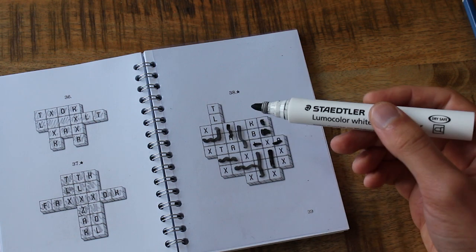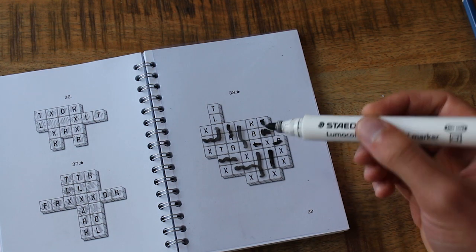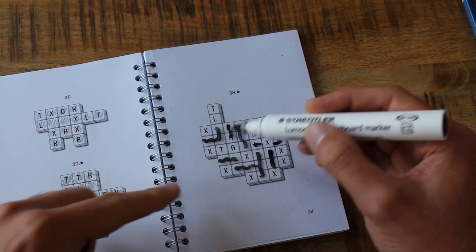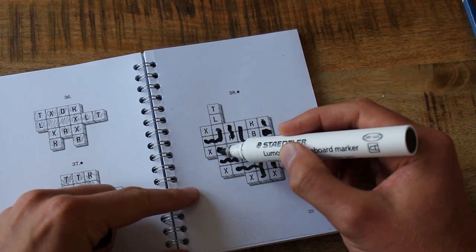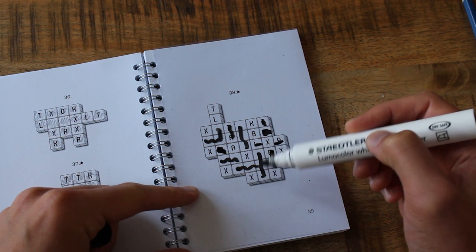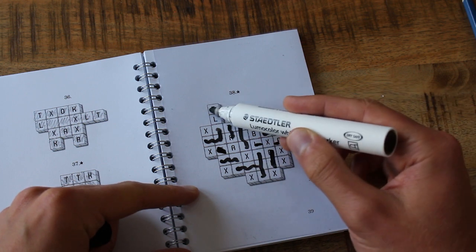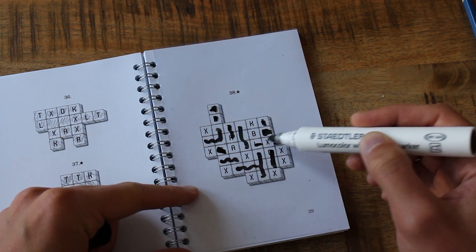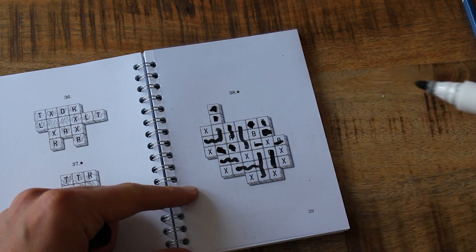That T has to be gone. So I use it on the T. And I can do tlack. TL, A, K. Oh, there are two things left. Oh no, but there's also all the X's.